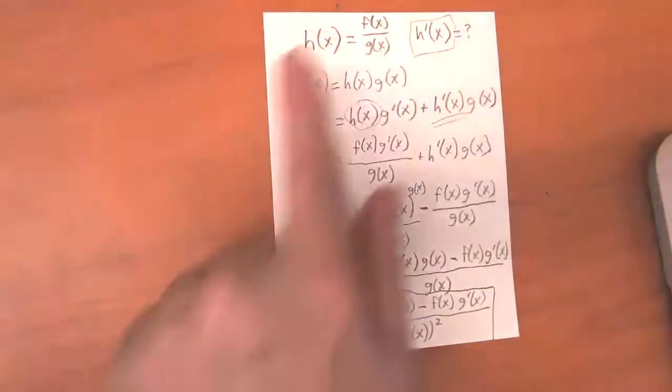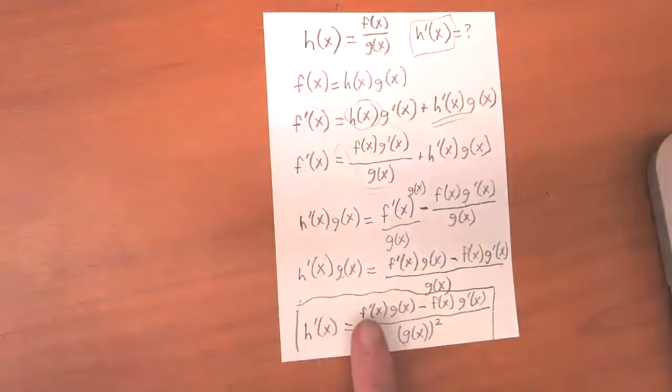To find the derivative of a quotient, take the derivative of the numerator, multiply it by the denominator, subtract the numerator times the derivative of the denominator, and then all of that is over the square of the denominator. So I hope that gives you a little sense of how you can use the product rule. It's another example of using the product rule, and it's a way that you can derive the quotient rule just from knowing the product rule. So calculus is starting to bind together a little bit more closely.